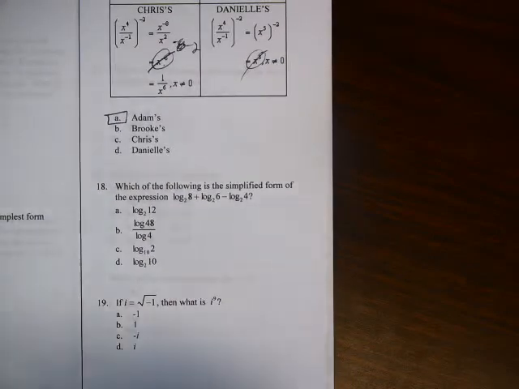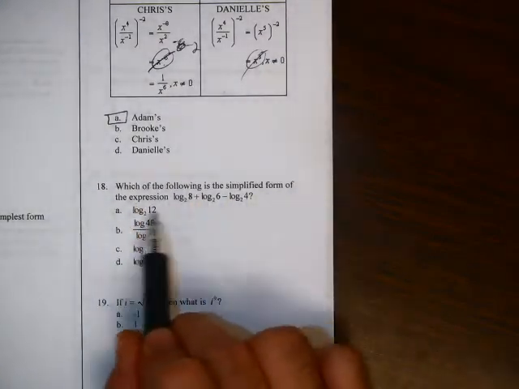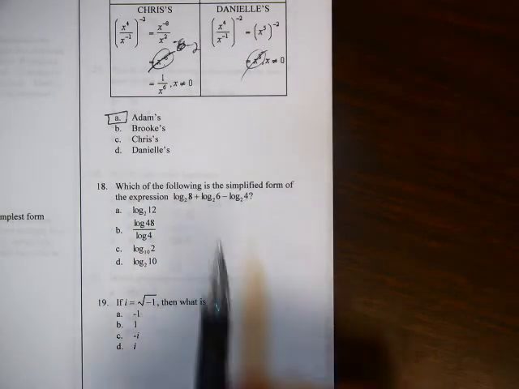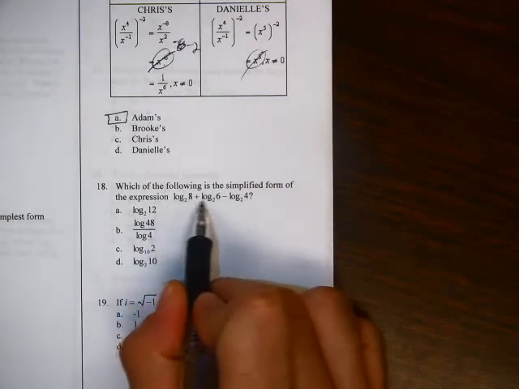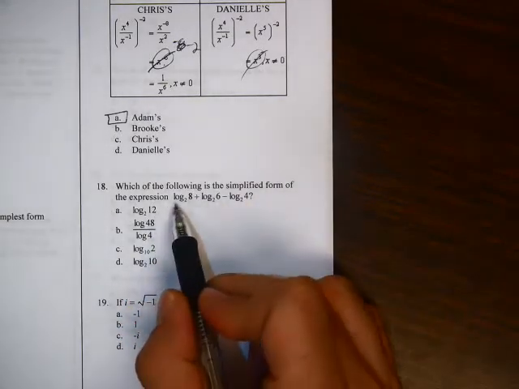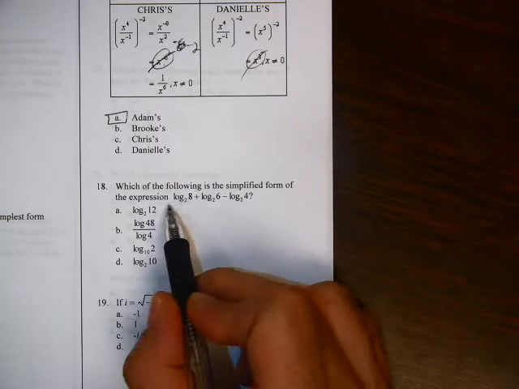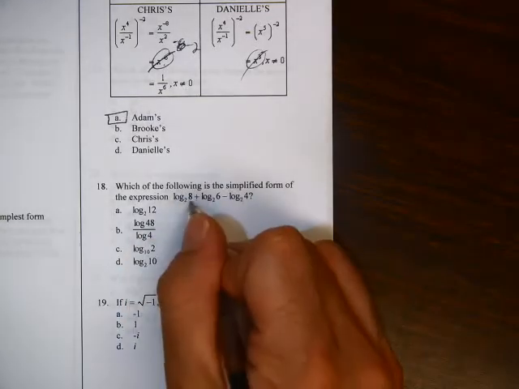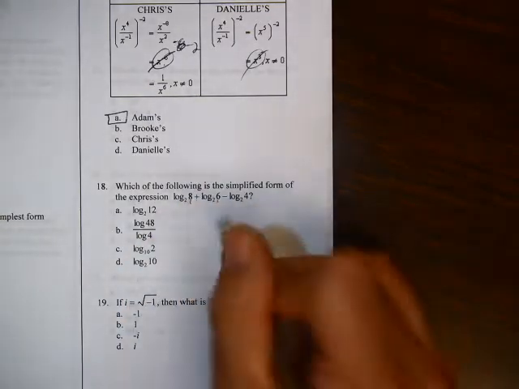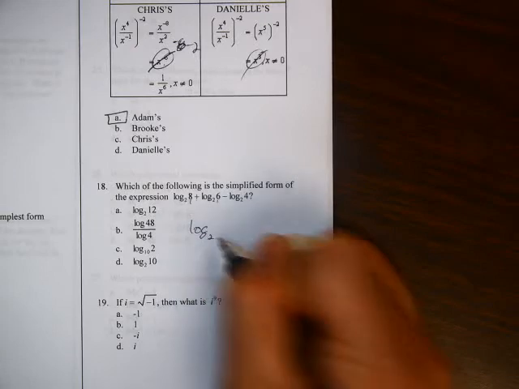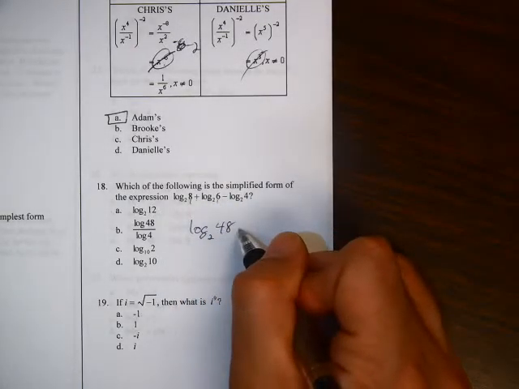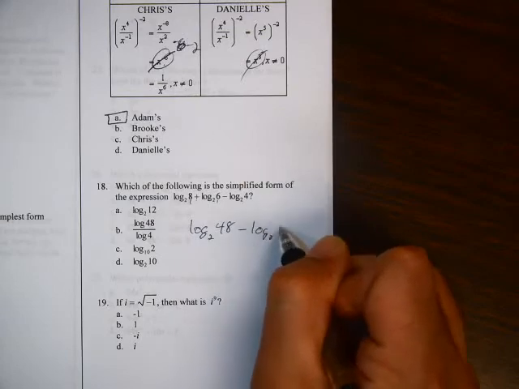Number 18, which of the following is a simplified form of the expression log base 2 of 8 plus log base 2 of 6 minus log base 2 of 4? So from left to right, we want to go just like order of operations, left to right. When we condense the logs with the addition, remember the addition becomes multiplication. So the first thing that happens is the 8 and the 6 multiply. The little base 2 doesn't change. 8 times 6 gives us 48. We still have minus log base 2 of 4.